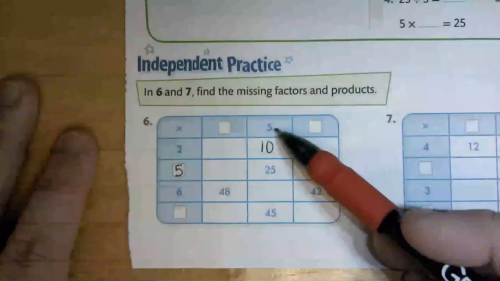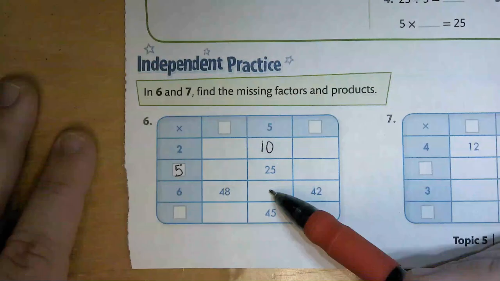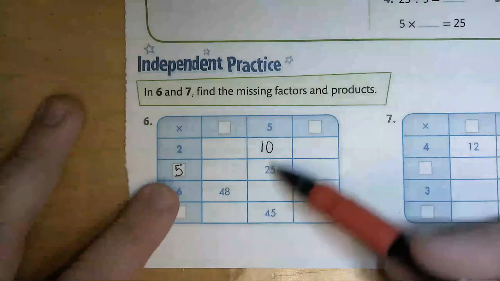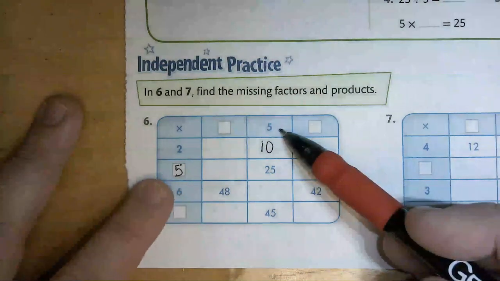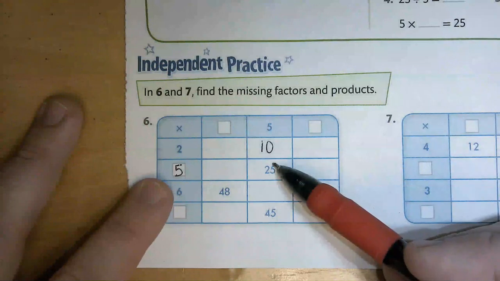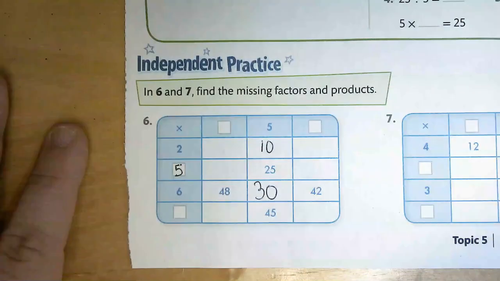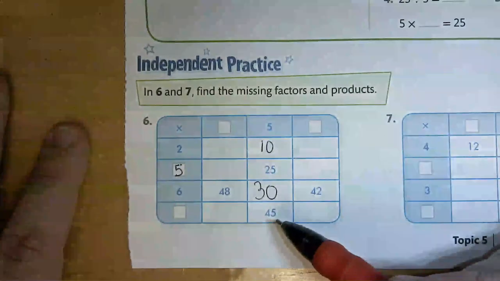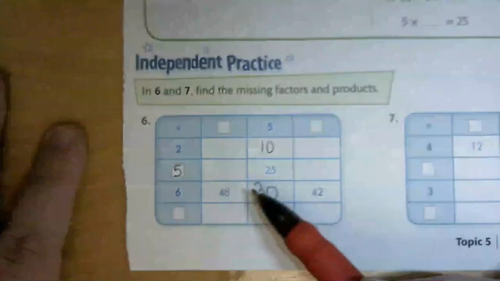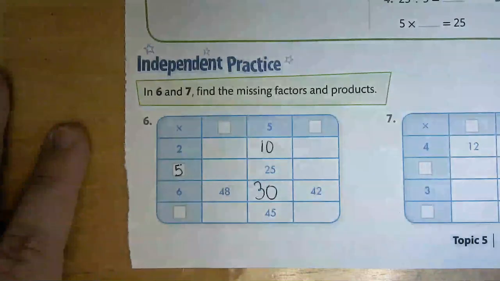All right. So we are cruising here. Oh, I see another blank that I can already fill in. What's 5 times 6? Well, 5 times 5 was 25. 5 more would give me 30. All right, so I've solved all of those. I've solved all of these going across. Whew. Now I got some work to do.